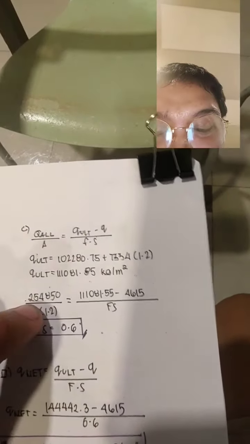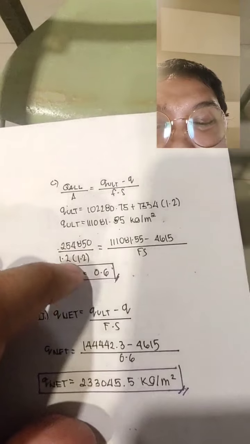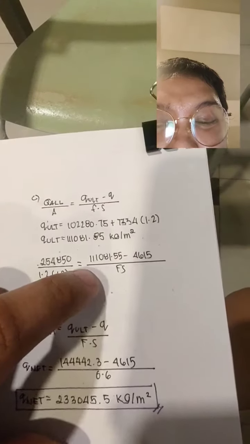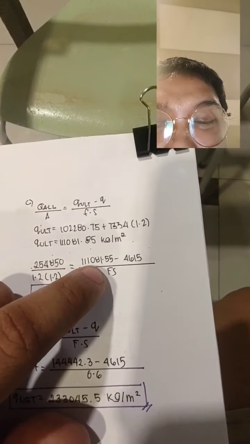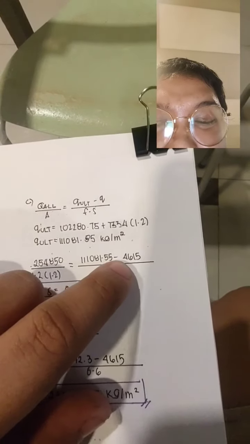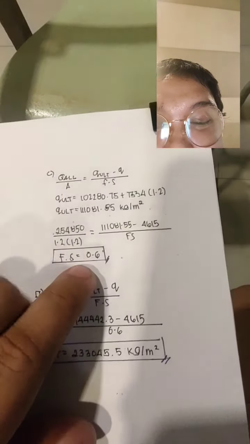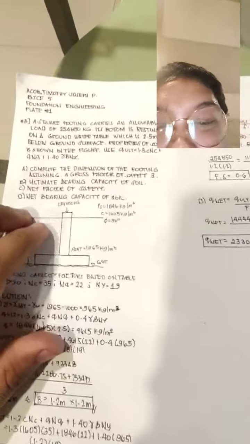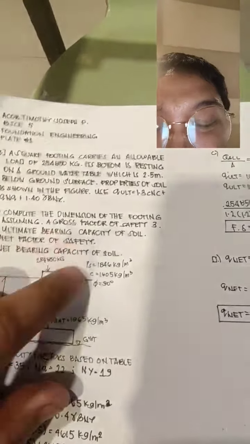Gagawin ulit natin yung ganyan natin here. So, we have here 254850 all over the area na 1.2 times 1.2 is equal to Q ultimate 111,081.55 minus Q na 4615 all over Fs. So we have here Fs is equal to 0.6. So yun yung hinahanap natin for letter B na ultimate bearing capacity of soil. Ay, mali, na net factor of safety.